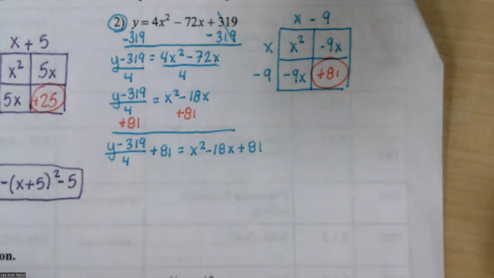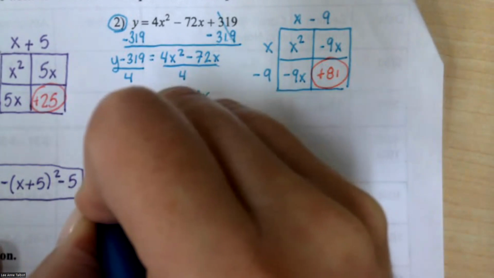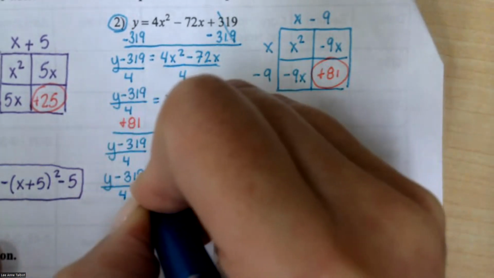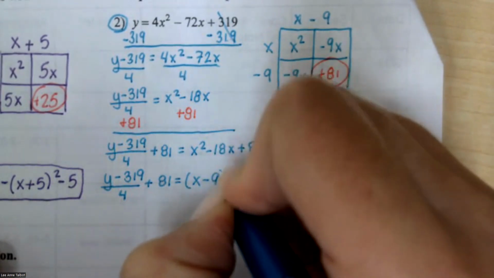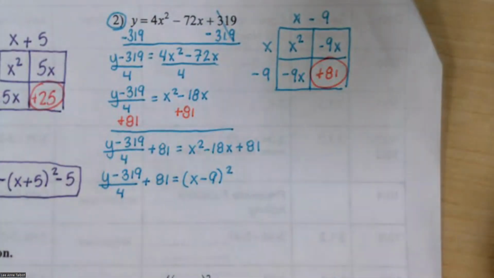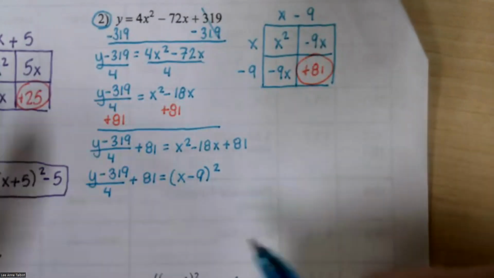Okay, what's the next step? Starts with an F, ends with an actor. Factor. Okay, so now I've cleaned the floor. Now I have to put all the furniture back.